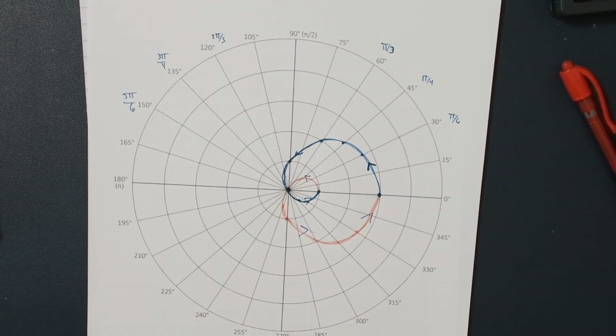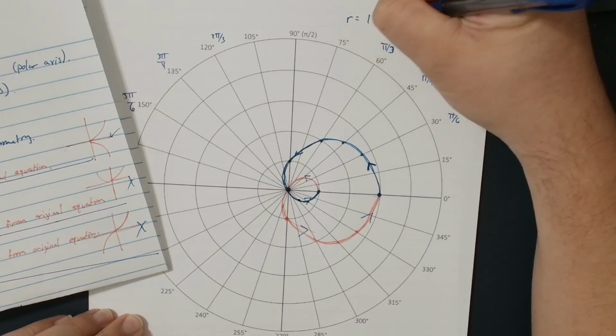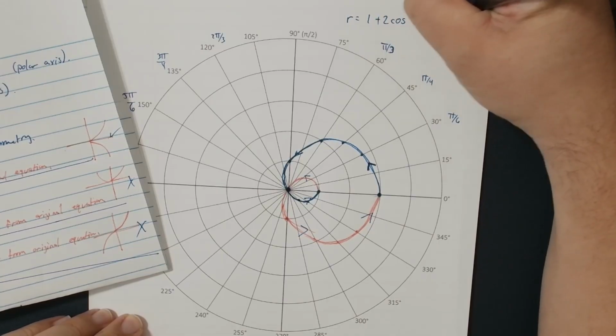All right, and this is the graph of our equation. What was our equation? I've already forgotten. It was r equals 1 plus 2 cosine of theta.